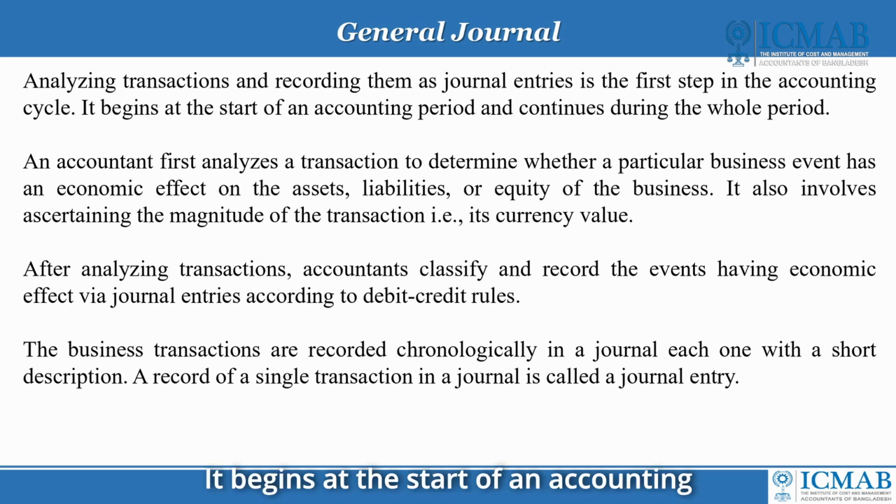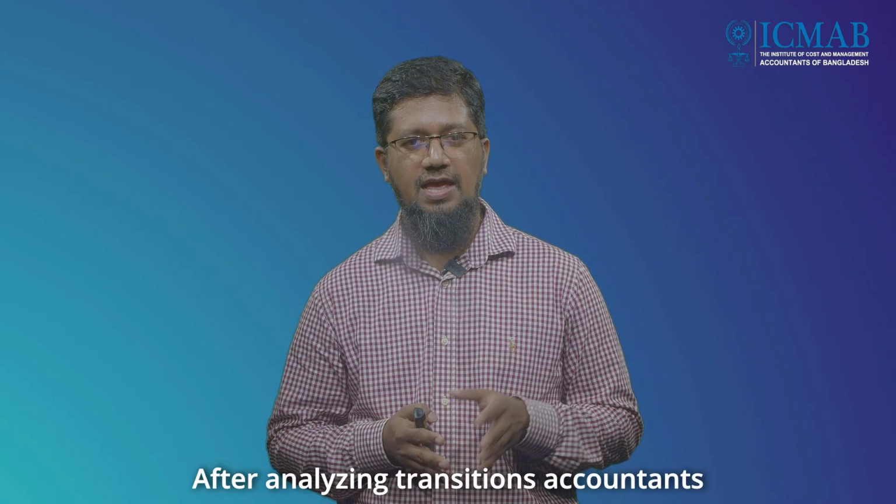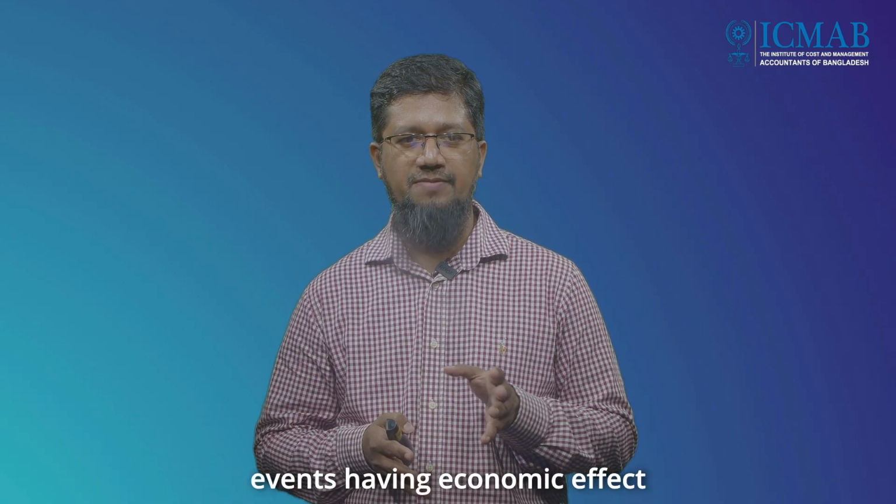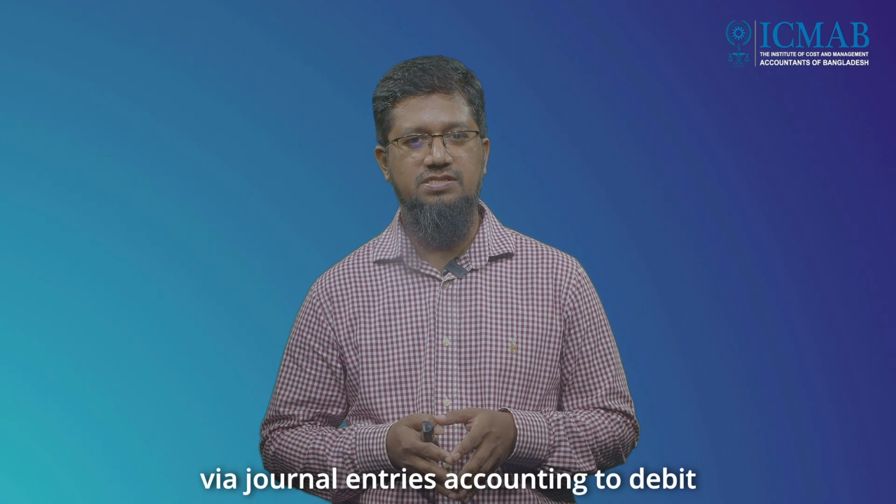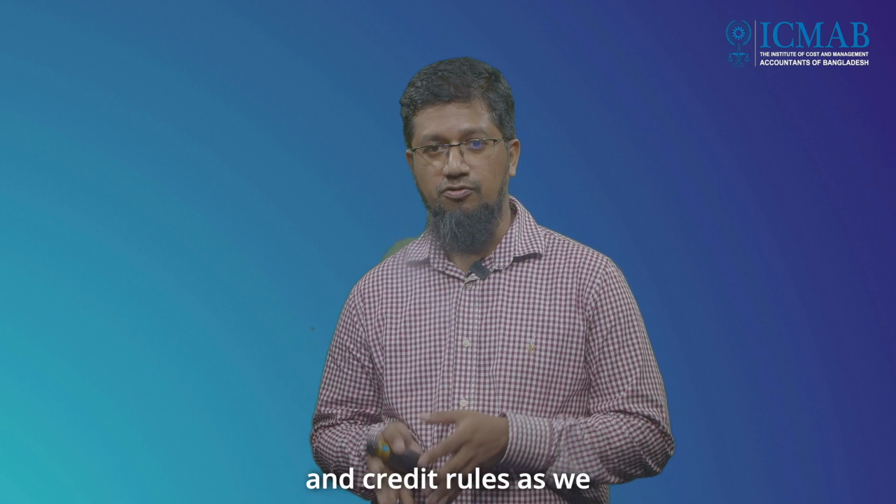It begins at the start of an accounting period and continues during the whole period. An accountant first analyzes a transaction to determine whether a particular business event has an economic effect on the assets, liability or equity of the business. It also involves ascertaining the magnitude of the transaction, that is its currency value. After analyzing transactions, accountants classify and record the events having economic effect via journal entries according to debit and credit rules, as we have mentioned already.